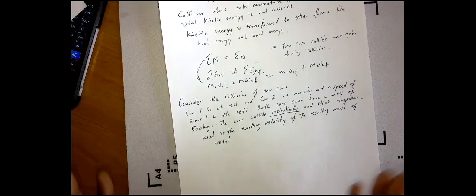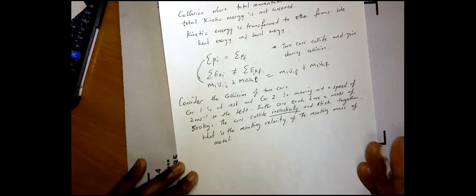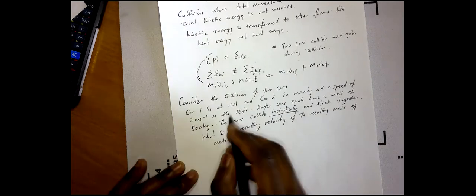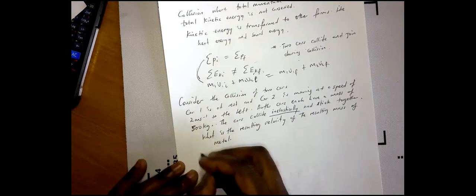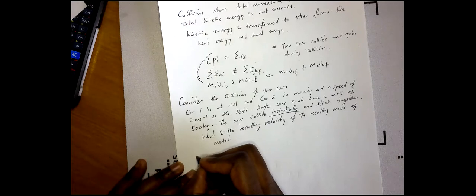Now, what do we need to know here? What is given to us? We know that car one. We're going to do car one here, the first car.